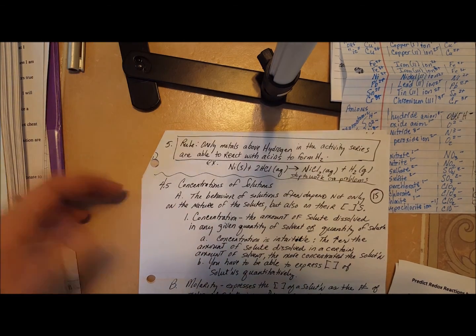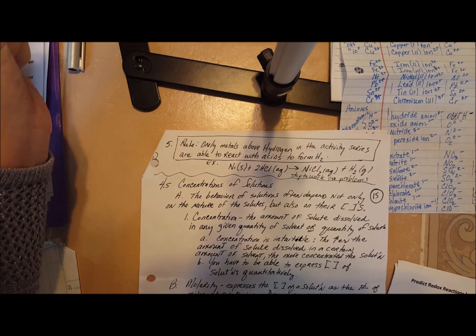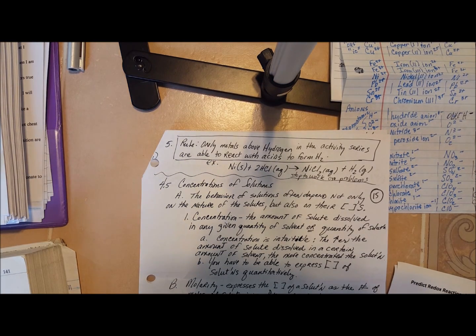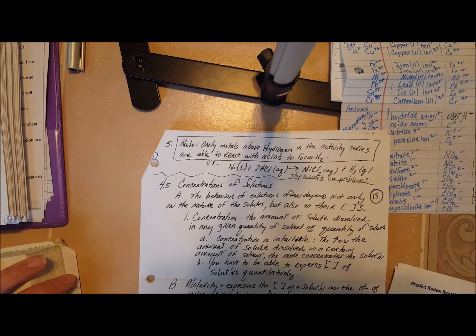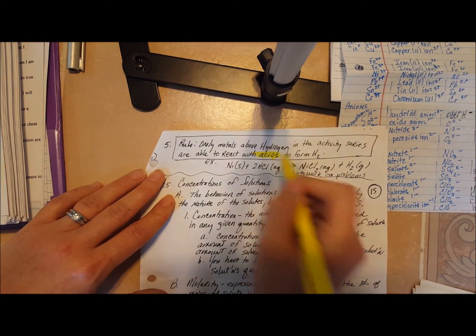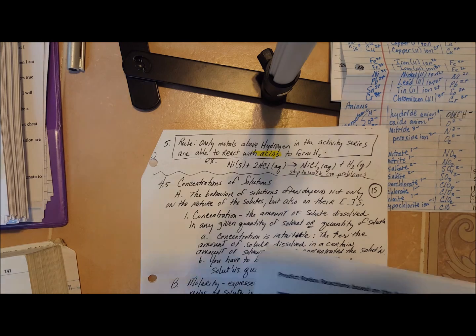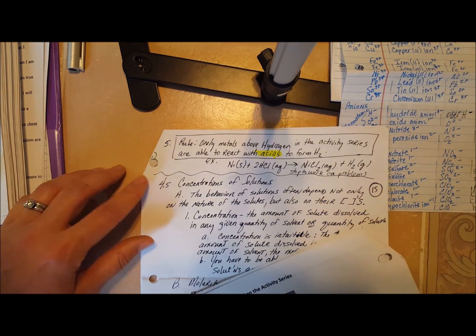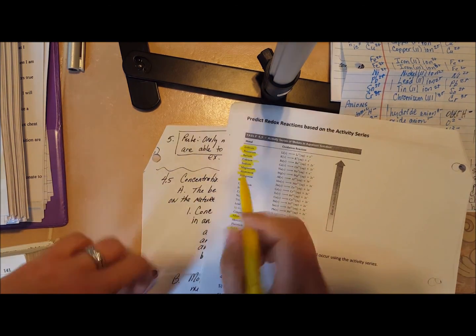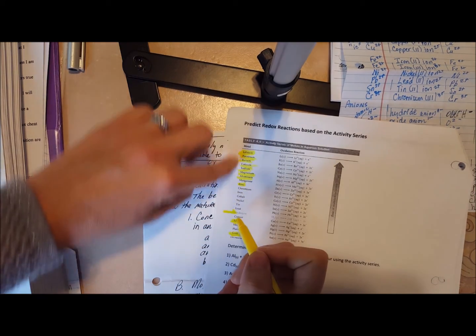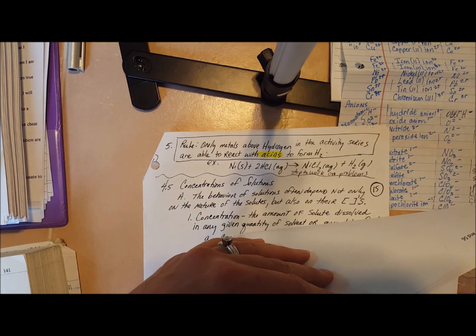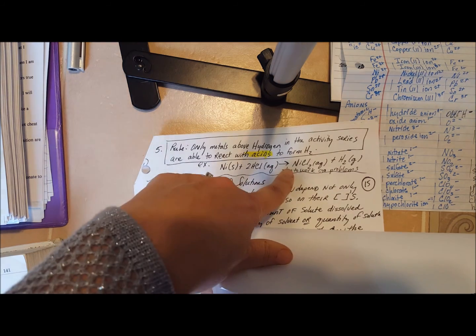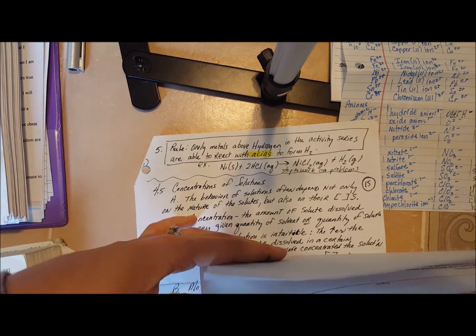Number 5, only metals above hydrogen in the activity series are able to react with acids to form hydrogen gas. There is one exception, but we're not worrying about that in chapter 4. But there is an exception, and we'll see that later on when Mrs. Nagel comes back. For now, only metals that are above hydrogen, let's find hydrogen, here it is. The metals above them are able to react with acids to form hydrogen gas.